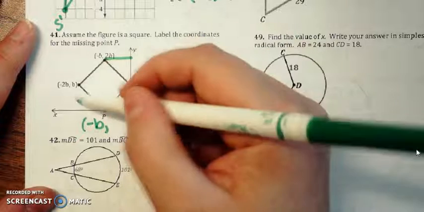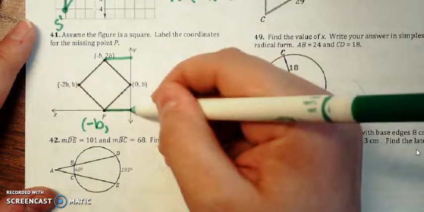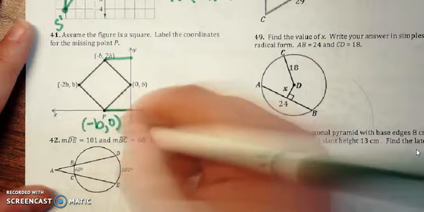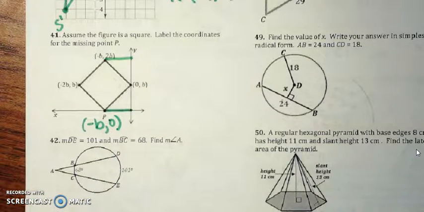And then in terms of the height, you're not going up or down. It's right on the axis, so that should just be 0. So the coordinates of that point are -b, 0.